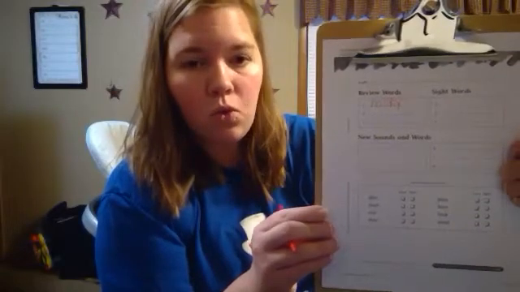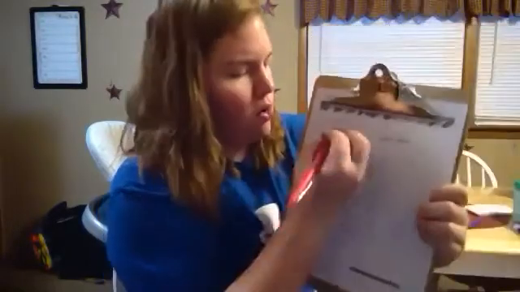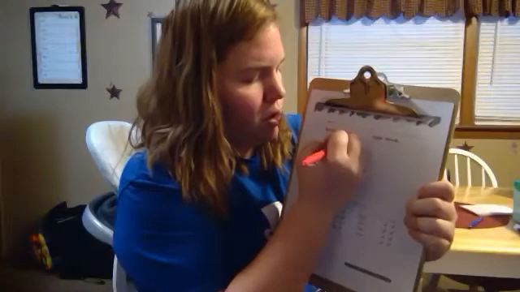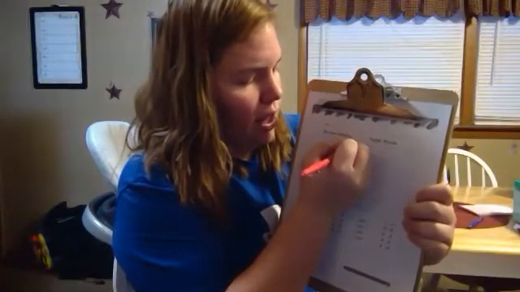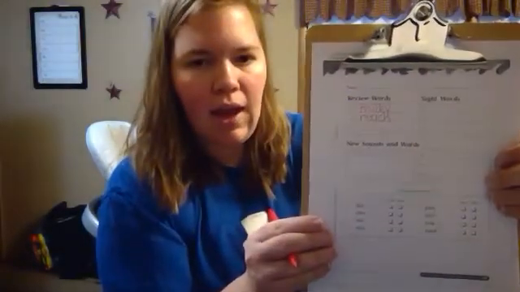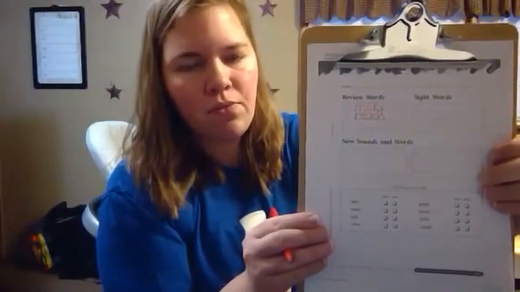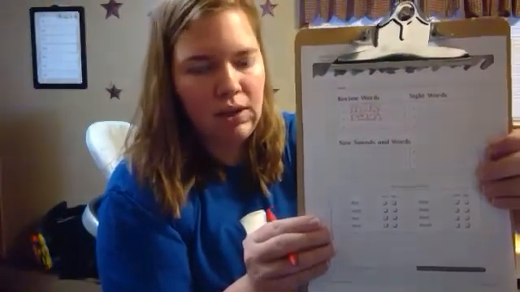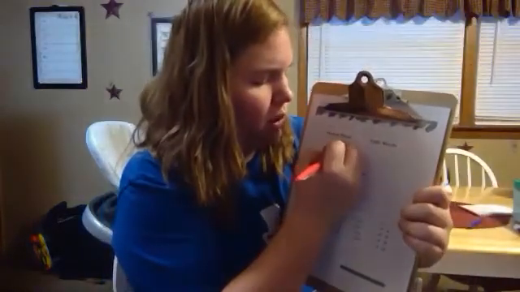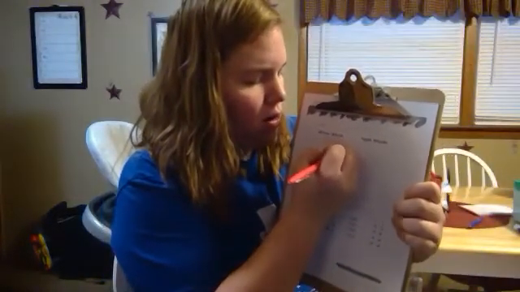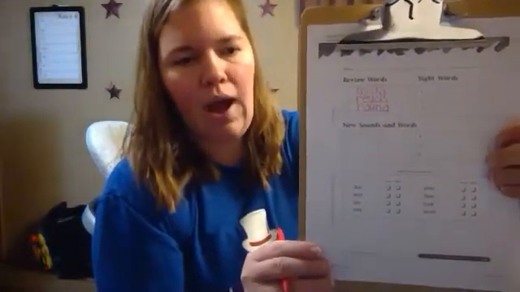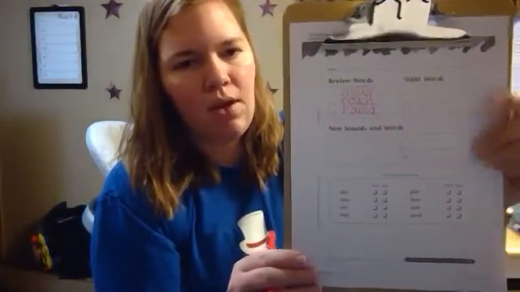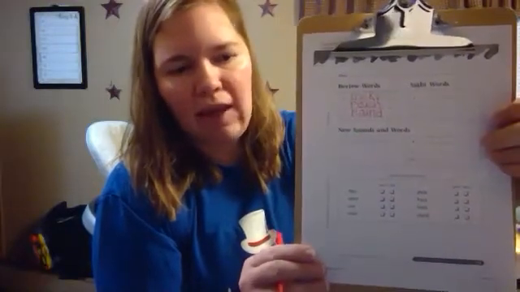Number 2, reach. Reach. R-E-A-C-H. And number 3, round. Round. R-O-U-N-D. Round. We will practice spelling some sight words.